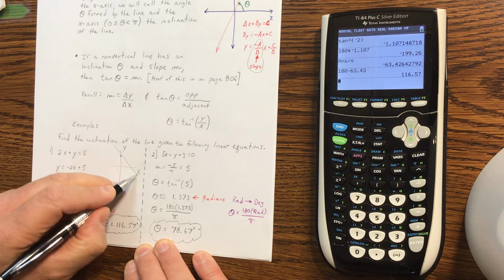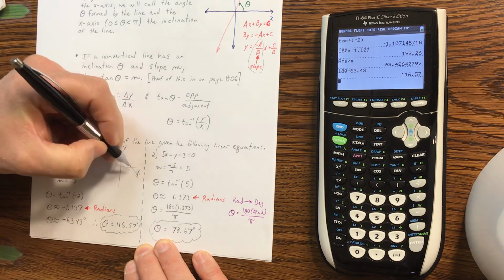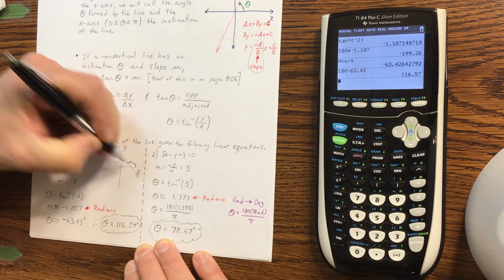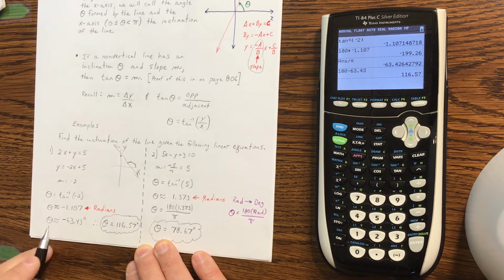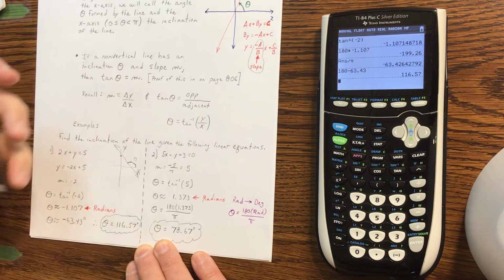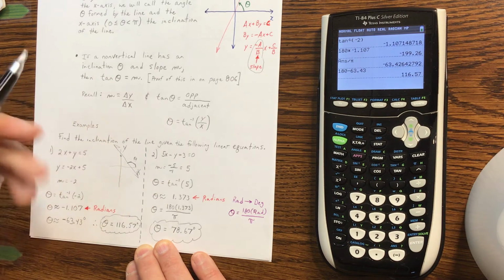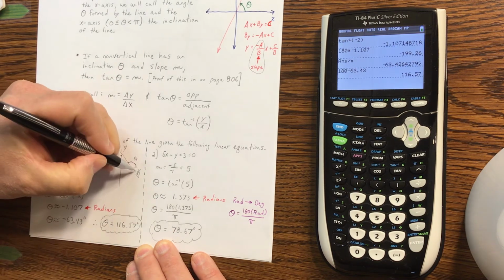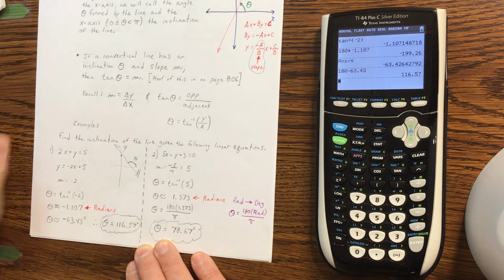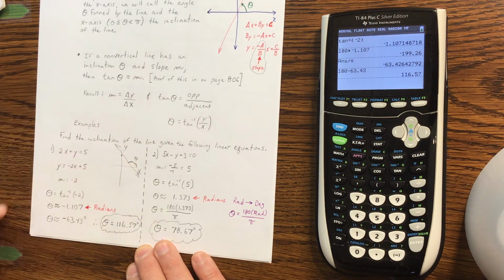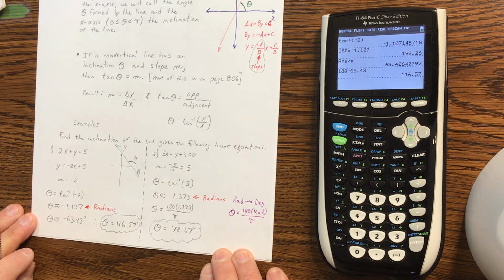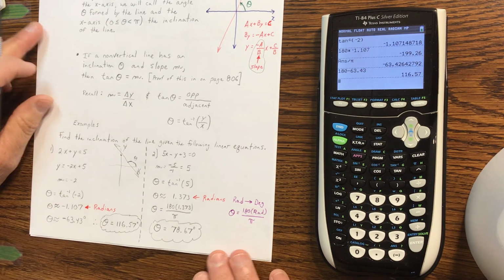This is that graph, and this is that theta. It is definitely not negative 63 degrees, because negative 63 degrees would be this angle right here. We can't do that in this situation. We have to make sure it's between 0 and 180. So that will take care of inclination of a line.